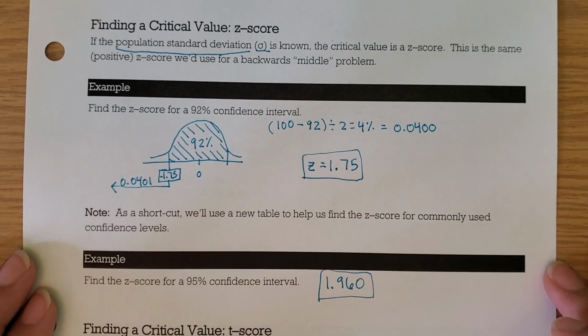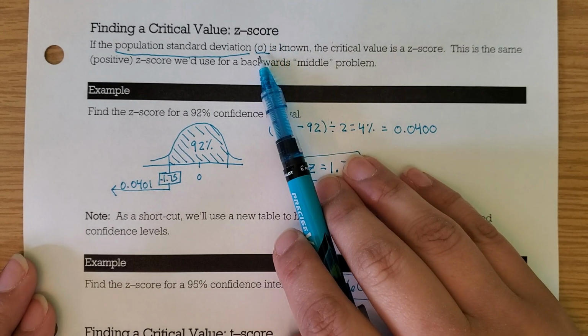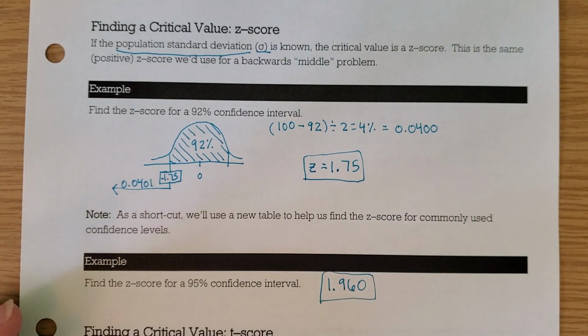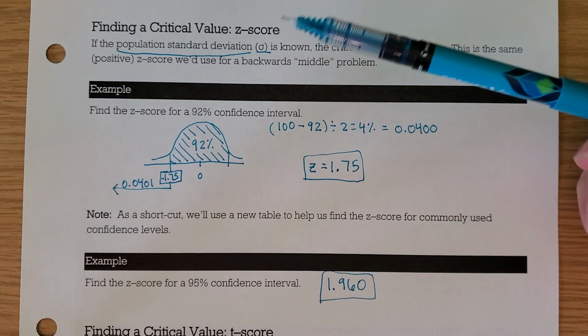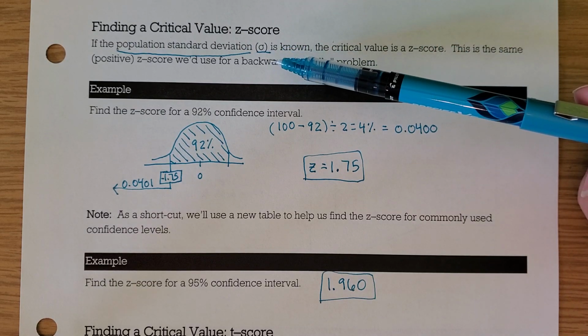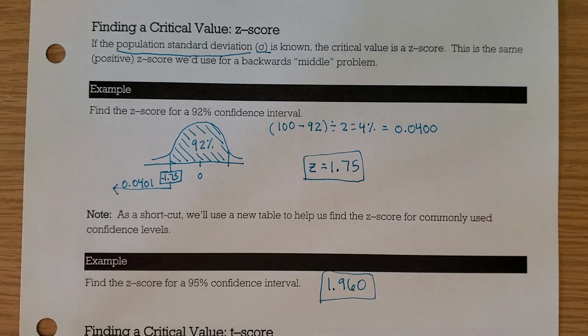Now, in this situation, we use a z-score if we know sigma. Let's think about what's going on for a moment. When you create a confidence interval, it's because you don't know a population mean. So you are using a sample mean to find a population mean. If you don't know a population mean, it may be unlikely that you know a population standard deviation. That's probably not going to be known. Now, sometimes it might be.